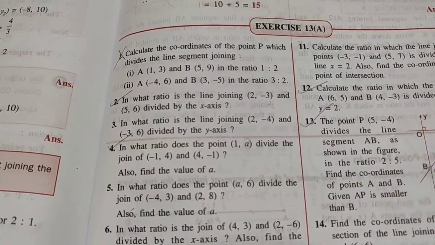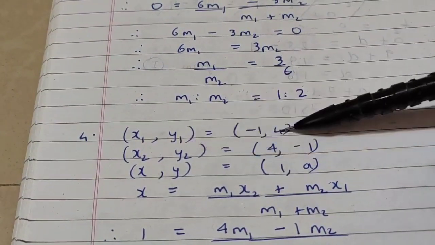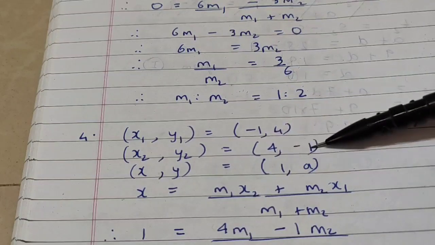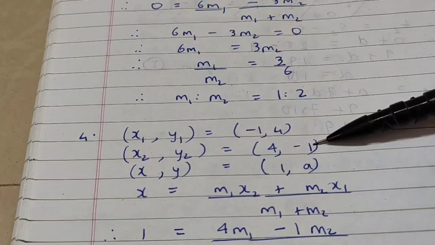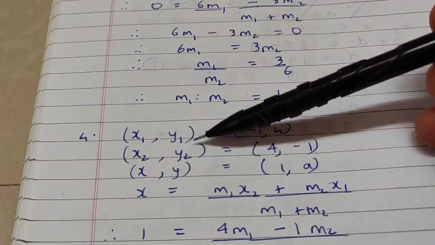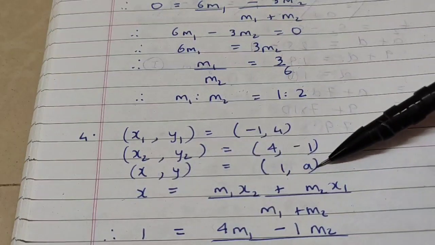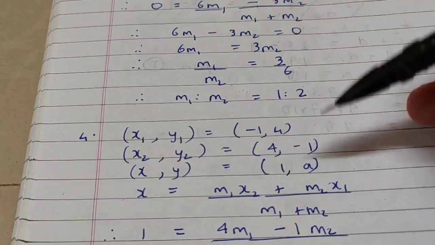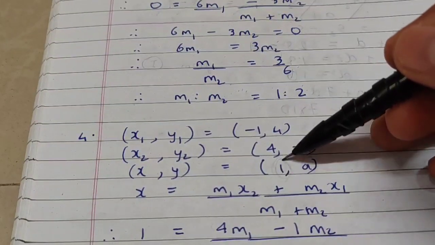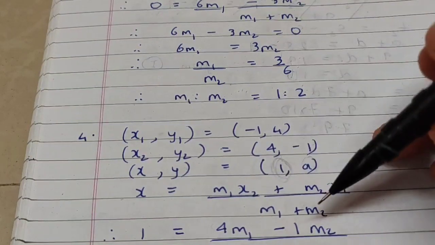So let's solve it step by step. Always write the data first. x1, y1, x2, y2. As I said, if you call this x2, y2 and this x1, y1, even that is fine. x comma y is the point in between these 2 points. It lies on the line 1 comma A. Which value is given? The x coordinate's value or the y coordinate's value? The x coordinate's value. So let's use the formula for the x coordinate, the abscissa.